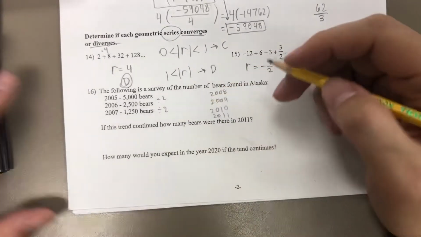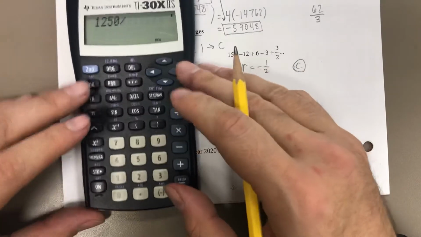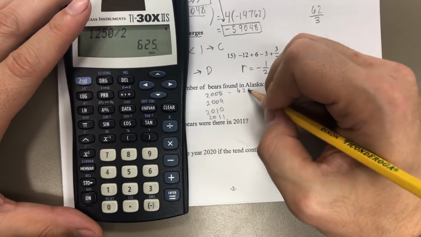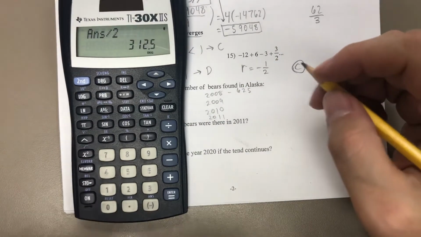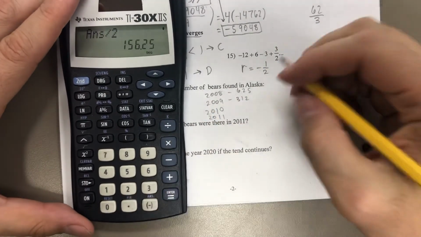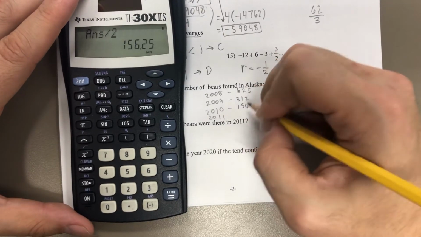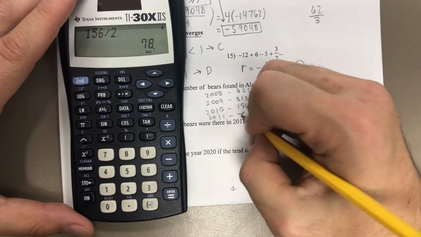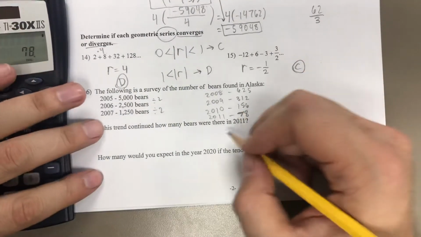So let's see, if I divide that by 2, 1,250 divided by 2, I get 625. So in 2008, there were 625 bears. Divide that by 2, and you get 312 and a half bears. Well, let's not count that half bear, so that means that there's going to be 312 of them. Divide that by 2, and you get 156 bears. Divide that by 2, 156 divided by 2, and you get 78 bears. All right. So 78 bears left over in 2011. That's not a lot.